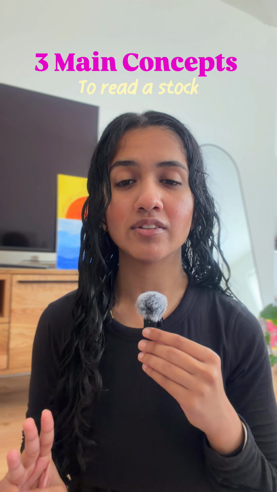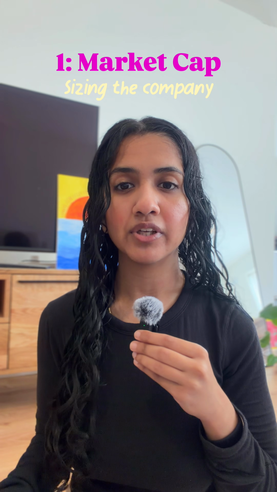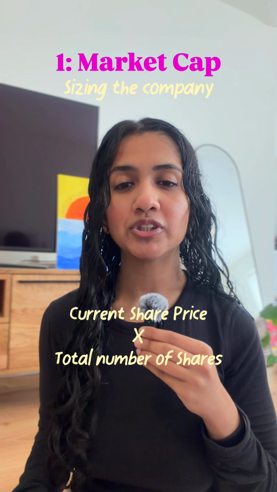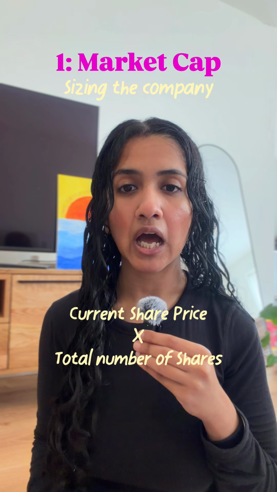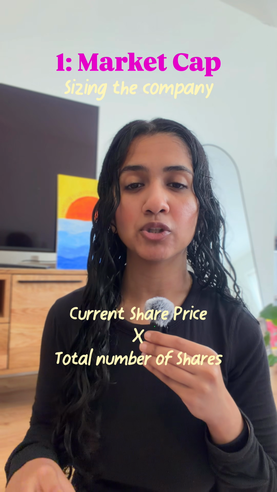Here are 3 core concepts you need to understand to be able to read a stock. The very first one is market capitalization, or market cap. This tells you how much the entire company is worth on the market right now, and you get this by taking the current share price of the company and multiplying it by the total number of shares.